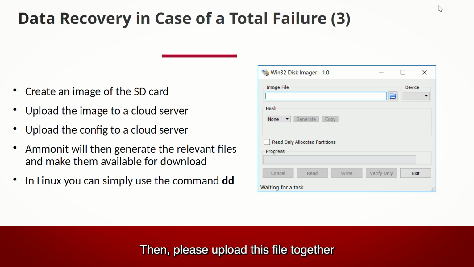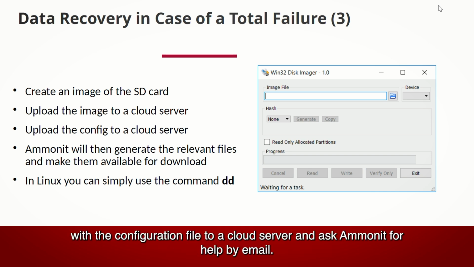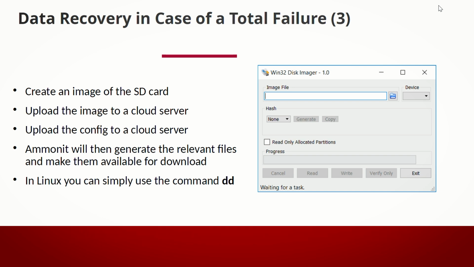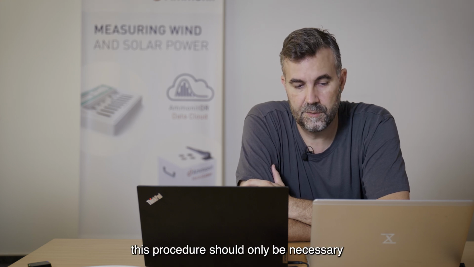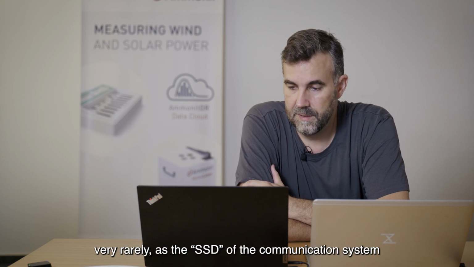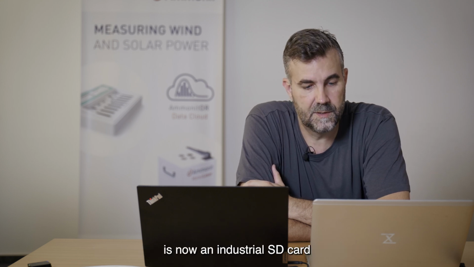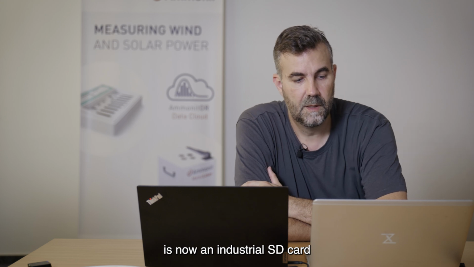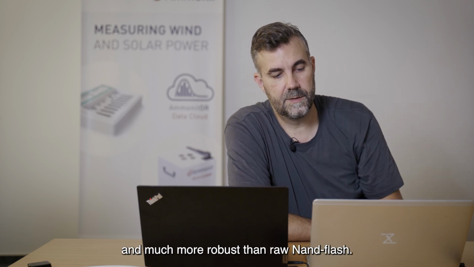Then please upload this file together with a configuration file to a cloud server and ask Ammonit for help by email. Ammonit can then generate the statistic files and the source data for you from these two files. With the Meteo-42, this procedure should only be necessary very rarely, as the SSD of the communication subsystem is now an industrial SD card, and that is much more robust than raw NAND flash.